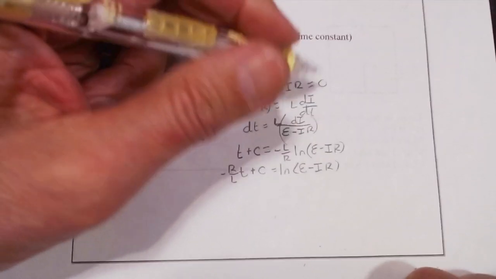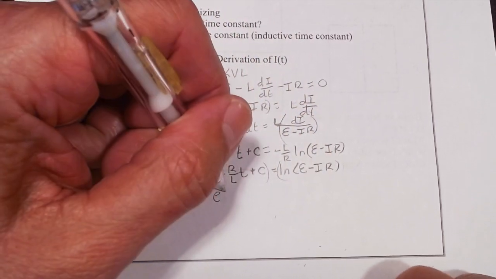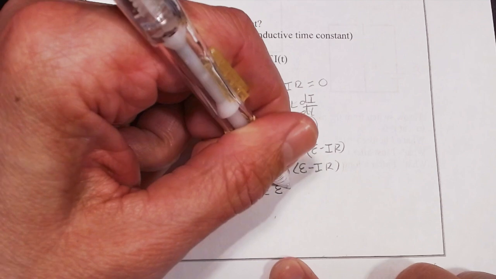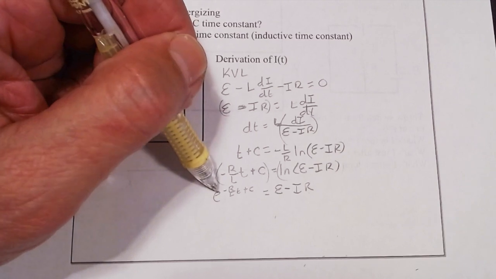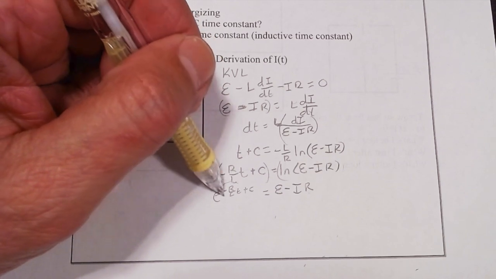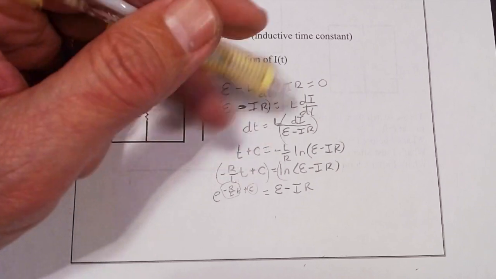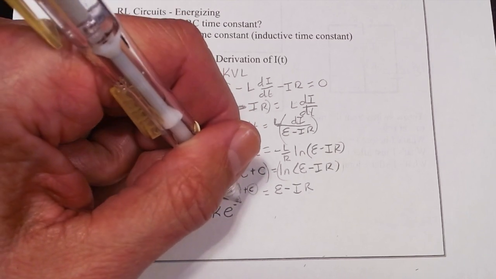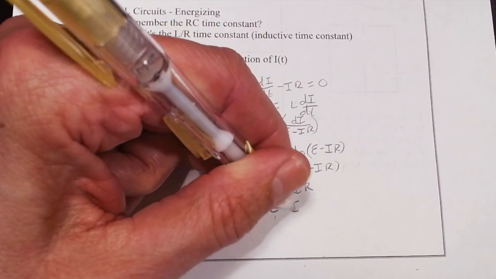Clearly, we're going to want to do e to the each of these. So we end up with e to the negative R over L t plus C equals epsilon minus IR. And I'm going to save a whole lot of time. Really, e to the negative R over L t plus C is the same as e to the negative R over L t times e to the C. e to the C is just a constant. I'm going to call it K because I don't like C. That's capacitance. Equals epsilon minus IR.